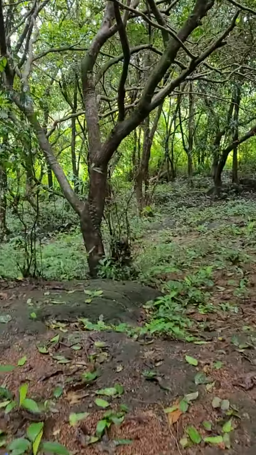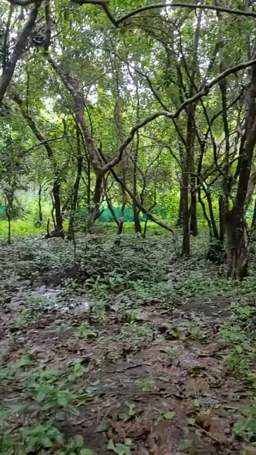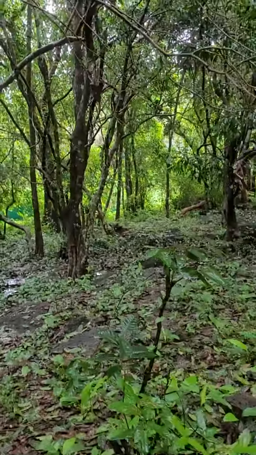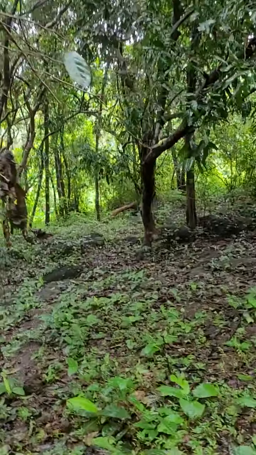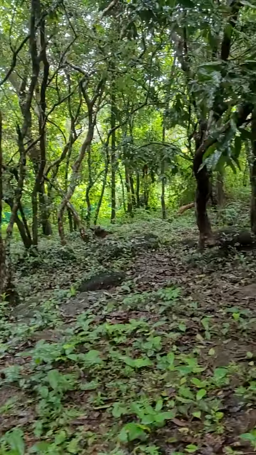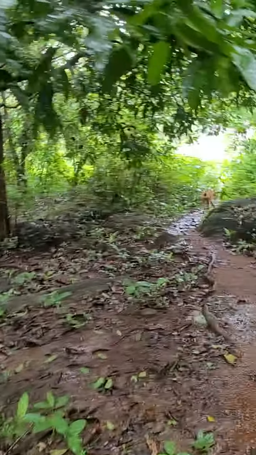So trees like this cashew have come to India many years back. Portuguese and all brought it from, I think, South America, if I'm right, or Africa or somewhere, and now it is there. You can find it in a lot of places. Many people don't even know that it's not an Indian plant at all.